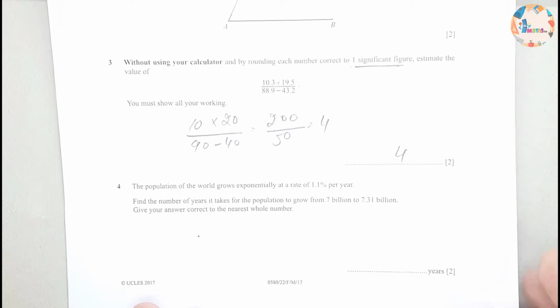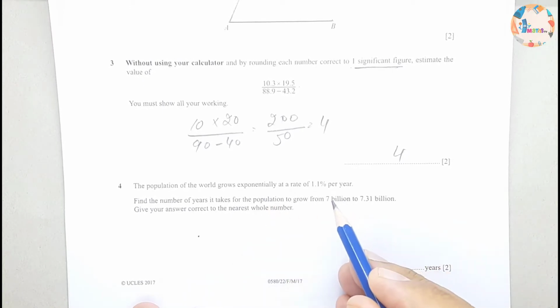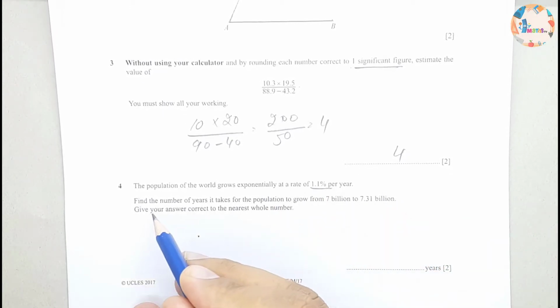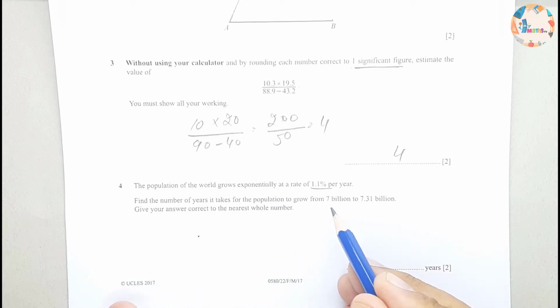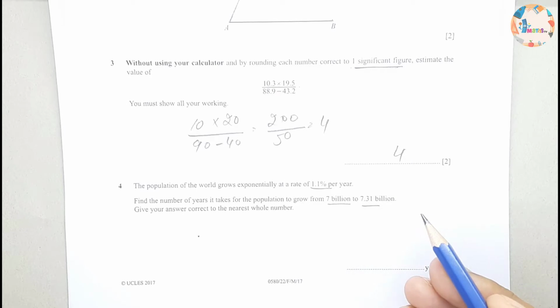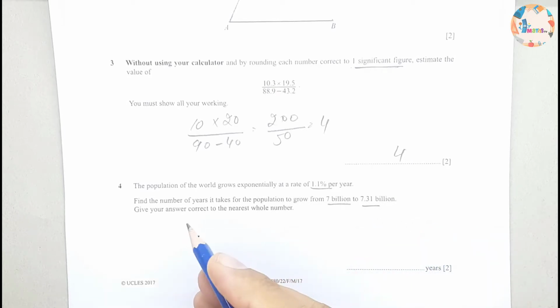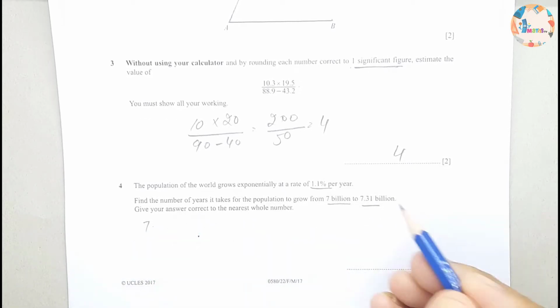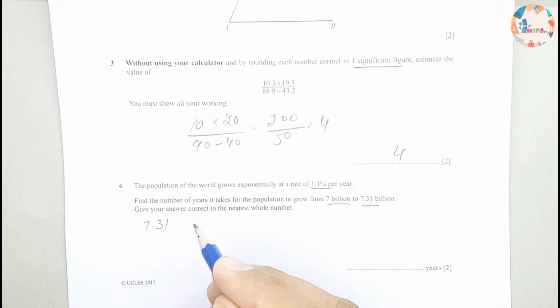Question number 4. The population of the world grows exponentially at a rate of this one yearly, and find the number of years it takes for the population to grow from 7 billion to 7.31 billion. So we can take 7.31 billion is equal to the amount, which is 7 billion. This is basically the principal amount.